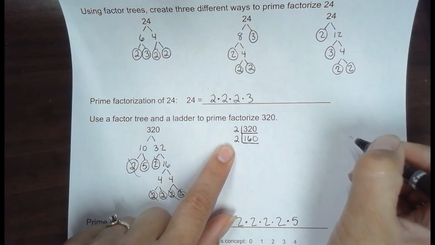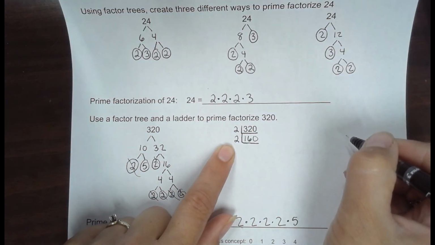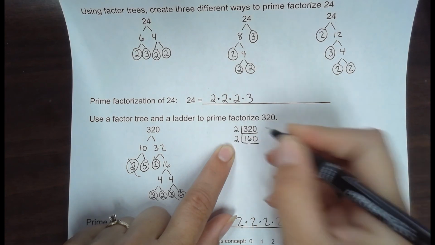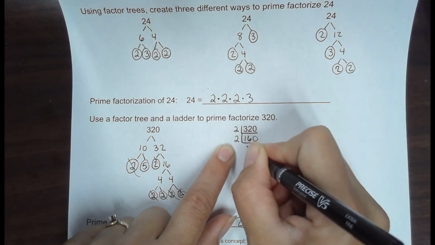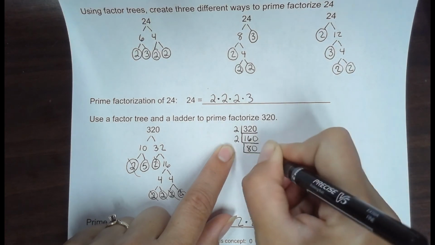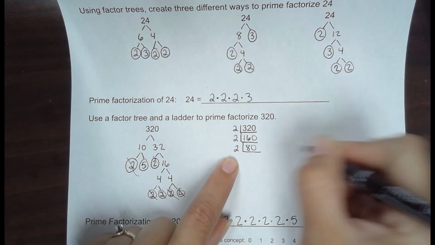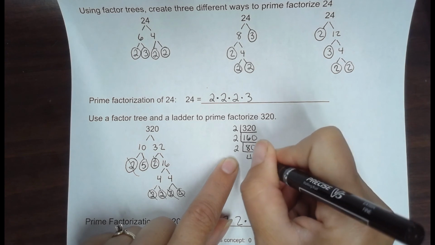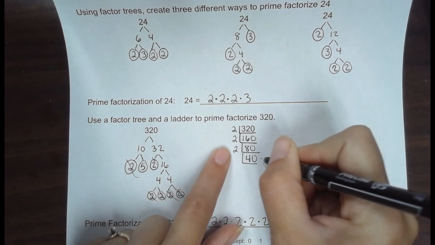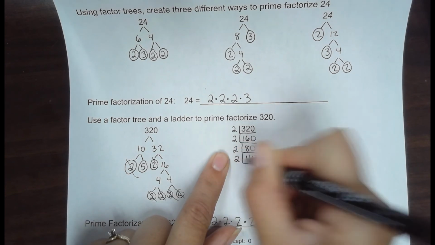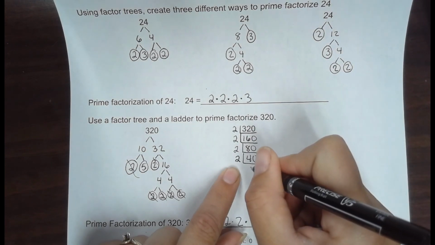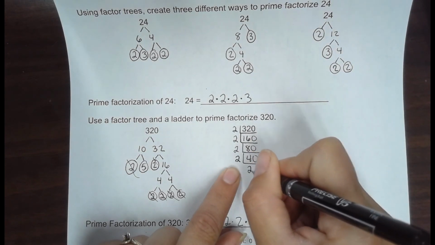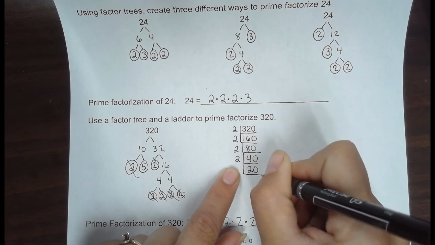So 2 I know goes into 160. So half of 160 is 80. Put another 2 because I know 2 goes into 80. Divide 80 by 2, I get 40. And notice how I'm just keep going on with the 2's. 2 I know goes into 40, so I'm going to write half of that, which would be 20.